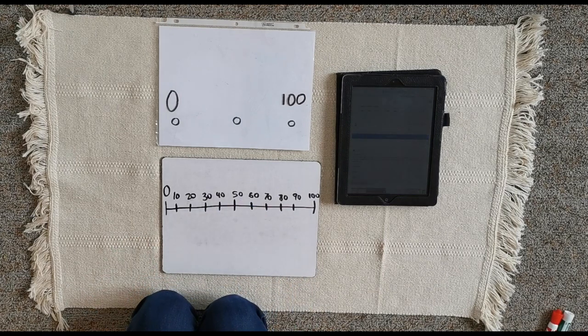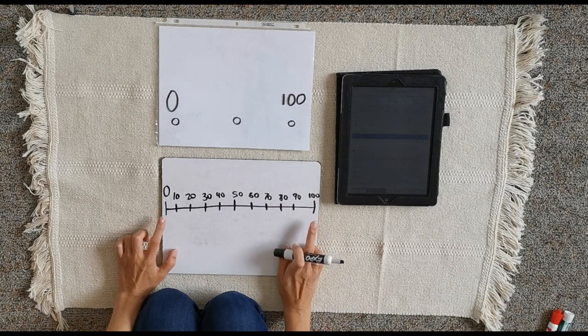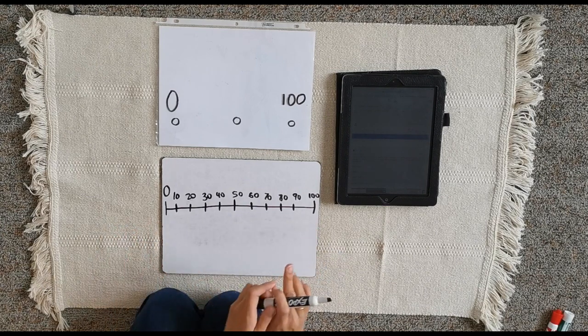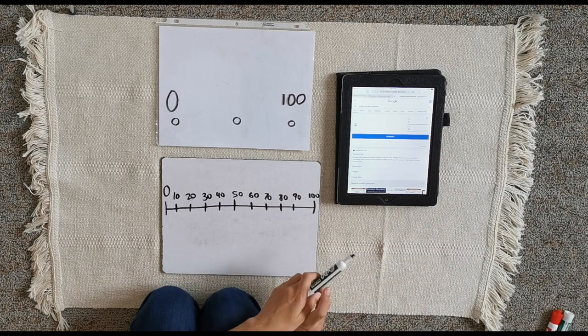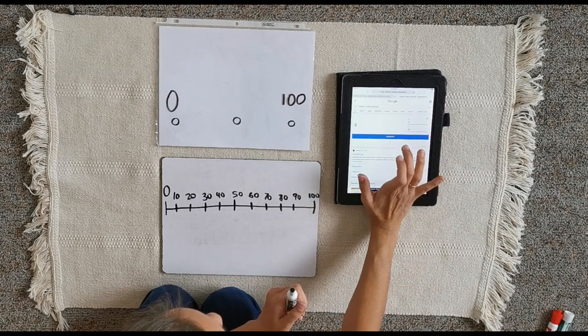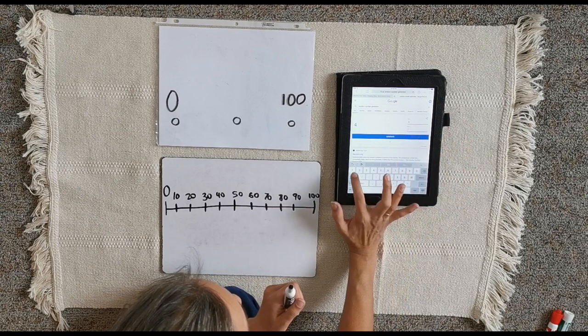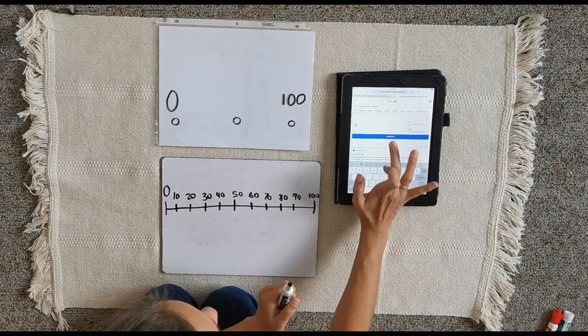You can also use a measuring tape if you have one at home. Probably you have 100 inches, no, maybe not inches, but centimeters, not sure. You can try. In centimeters will be easier. And let's change numbers from 0 to 100. And let's go.